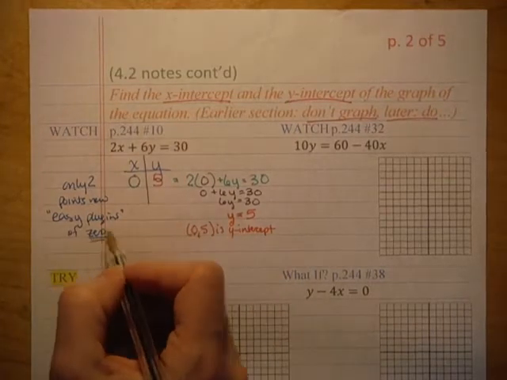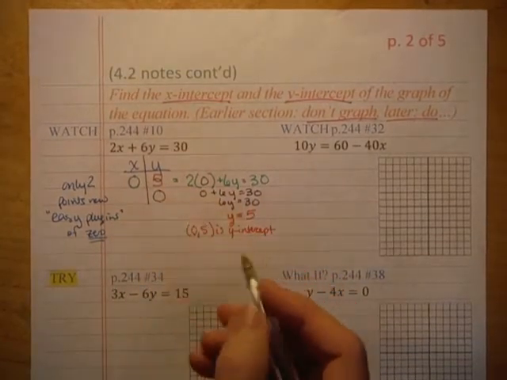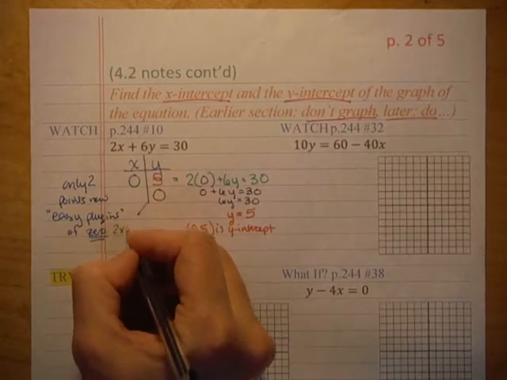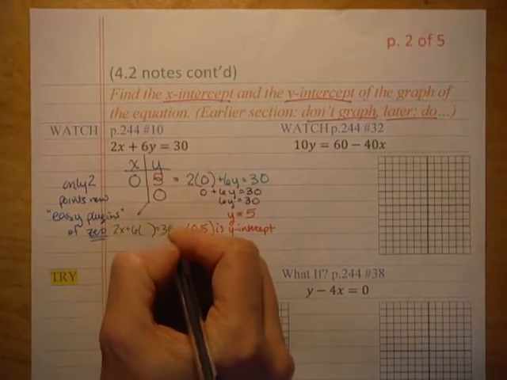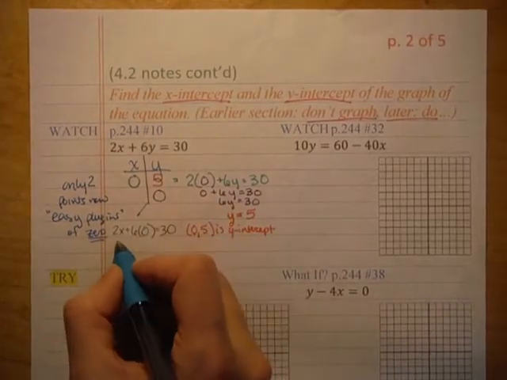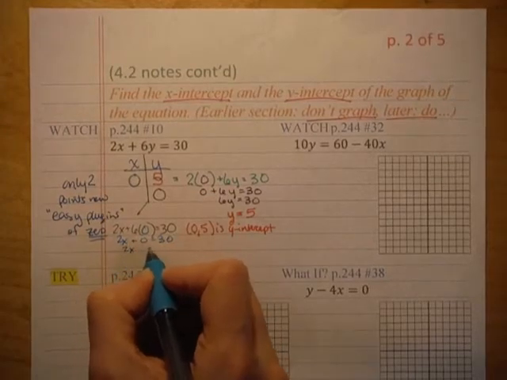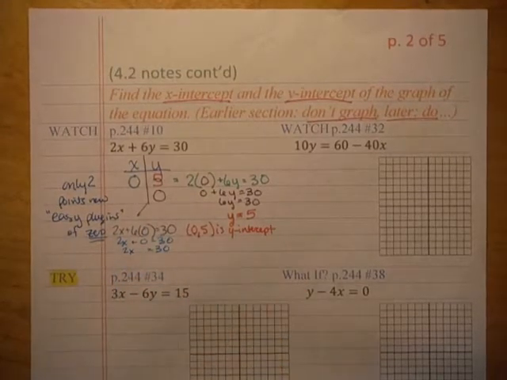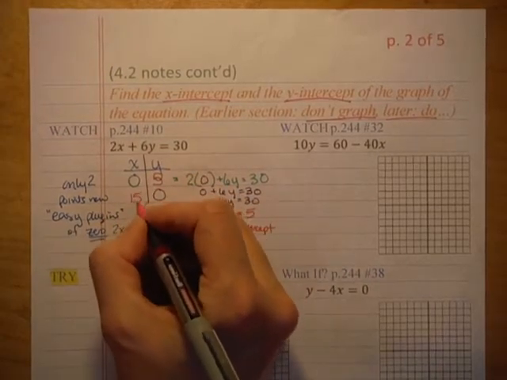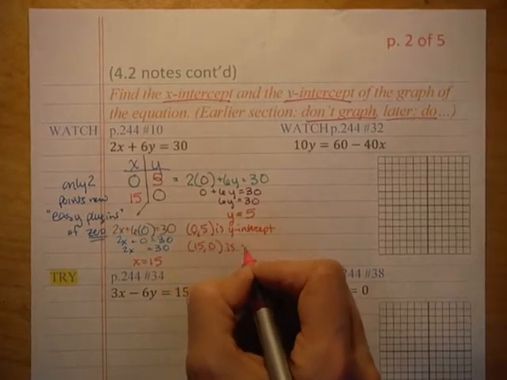So then the next easy plug-in is to let y be 0. So we do that, and over here you've got 2x plus 6 times 0 equals 30. So we put in 0 for y now, and that gives us 2x plus 0 equals 30, or just 2x equals 30. Divide both sides by 2, and you get x is equal to 15. So you get the point 15, 0. So 15, 0 is the x-intercept.